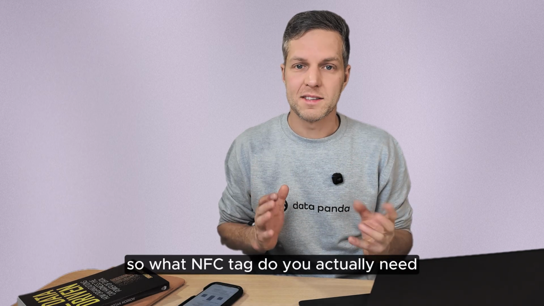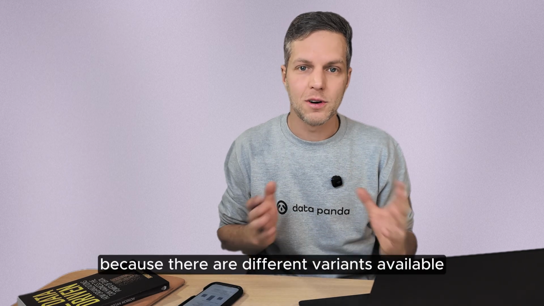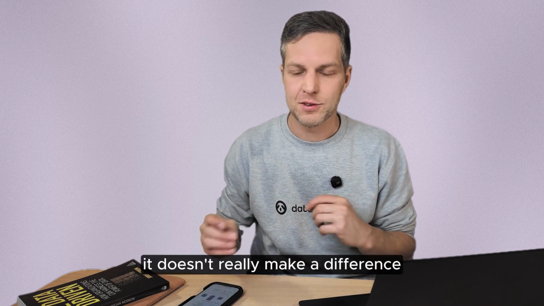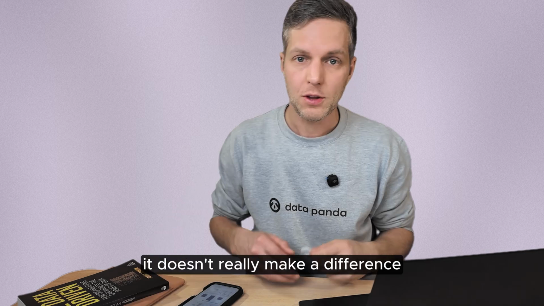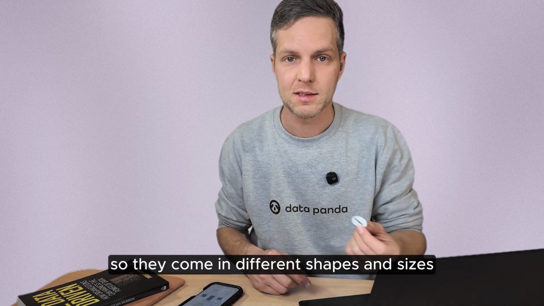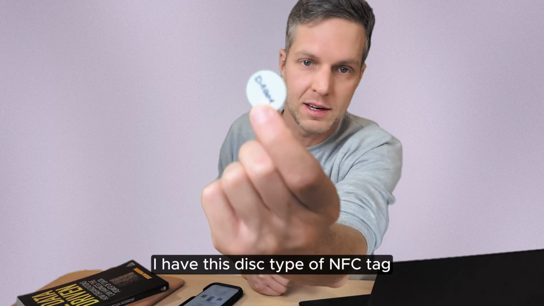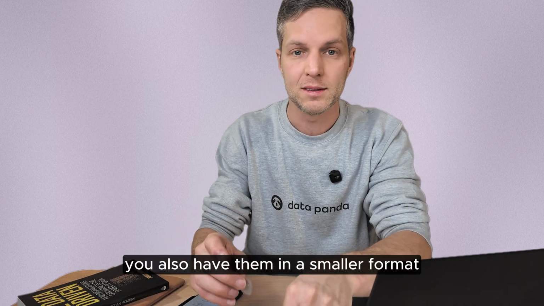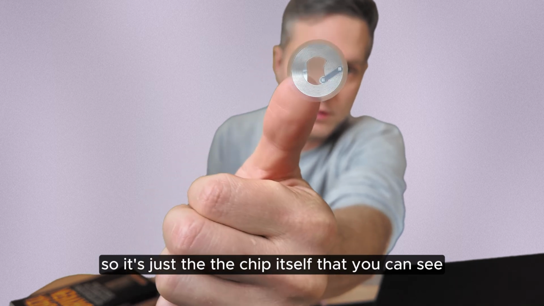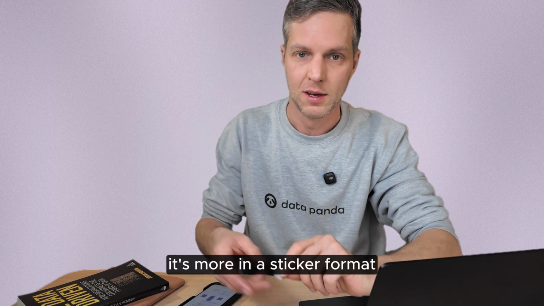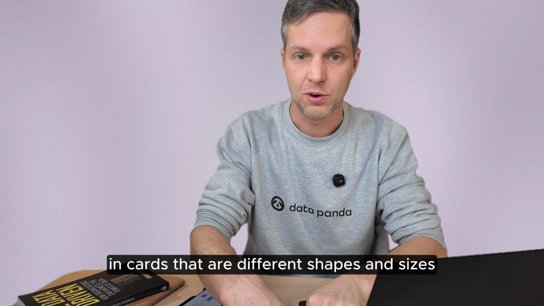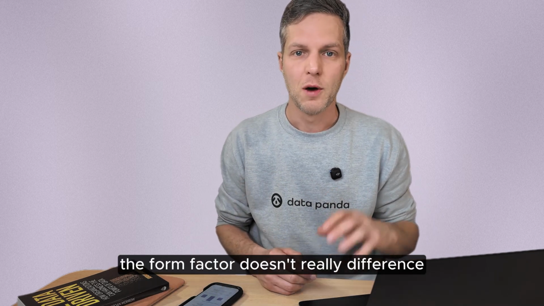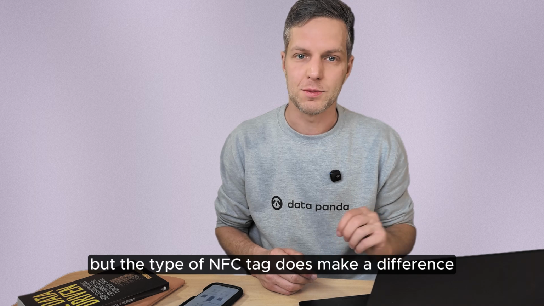So what NFC tags do you actually need? Because there are different variants available. In terms of form factor, it doesn't really make a difference. So they come in different shapes and sizes. I have this disc type of NFC tags. You also have them in a smaller format, so it's just the chip itself that you can see. It's more in a sticker format. You also have them in cards. There are different shapes and sizes. The form factor doesn't really make a difference, but the type of NFC tag does make a difference.